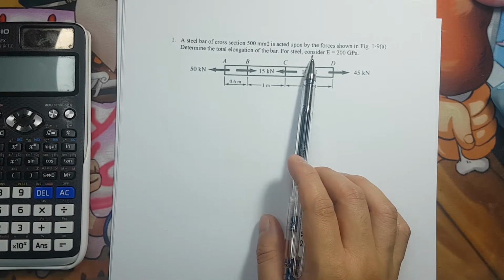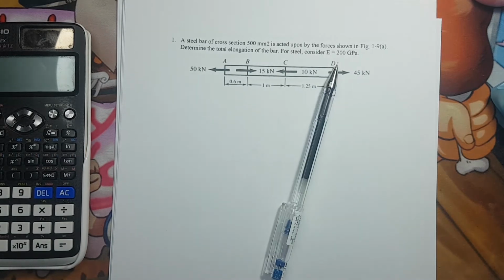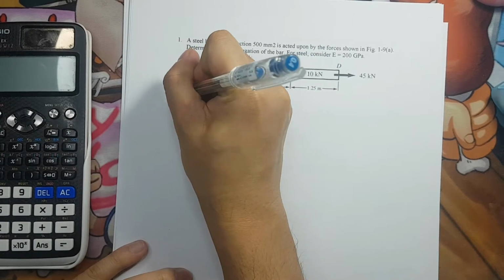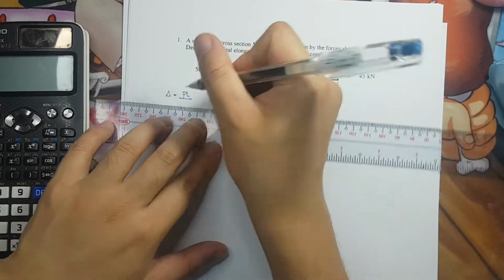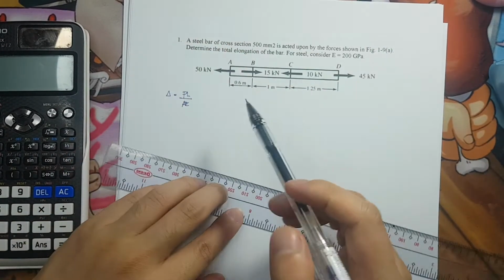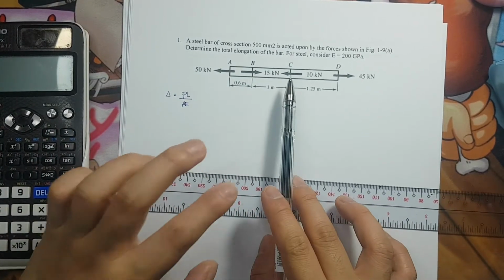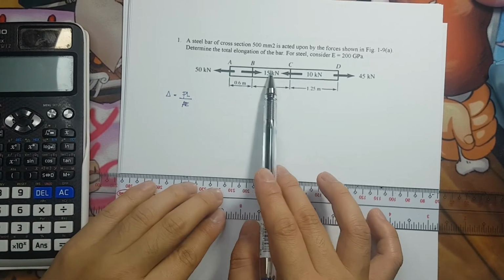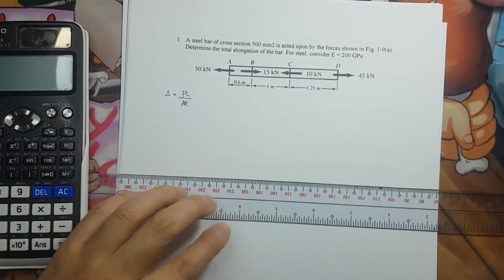For steel, we use modulus of elasticity, which is 200 gigapascal. So the first thing that we need to do is to determine what would be our working equation. Now, we know that for deformation, delta is equivalent to PL over AE. So we know the length. We have 0.6 meter, 1 meter, and 1.25 meter. Now what we need to determine would be the internal forces in each of these segments. That would be P1, P2, and P3.